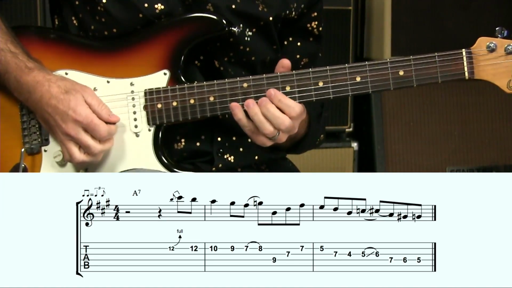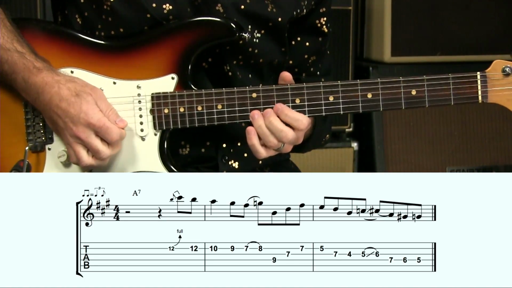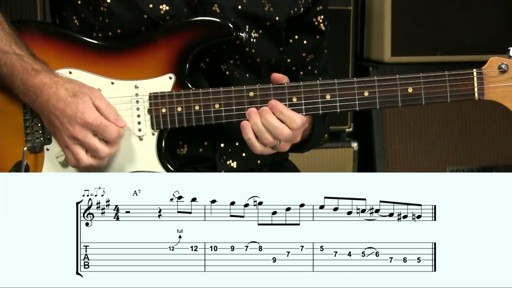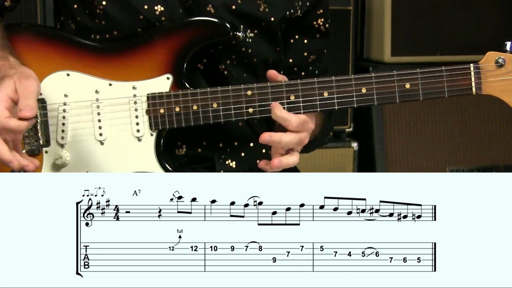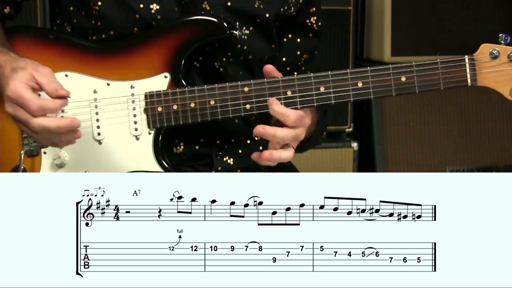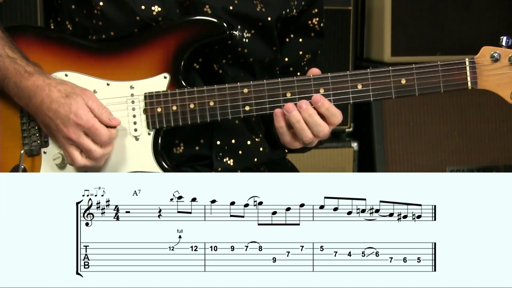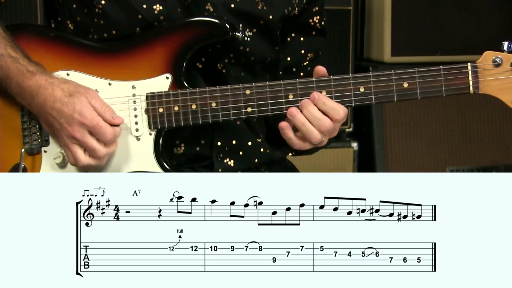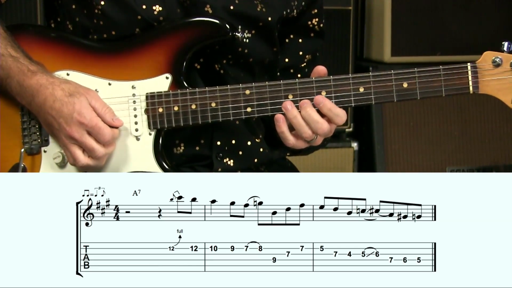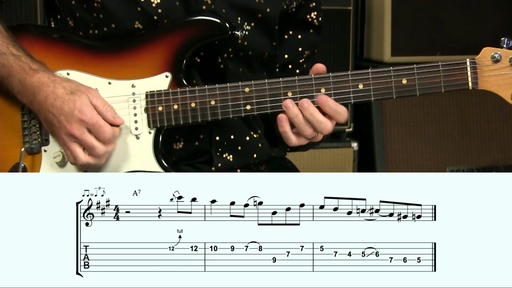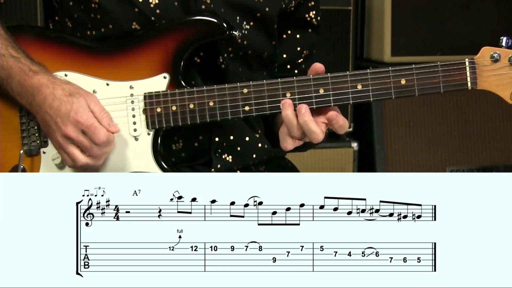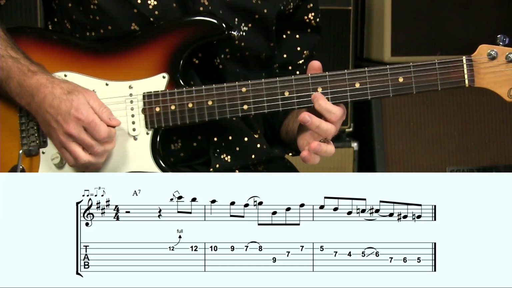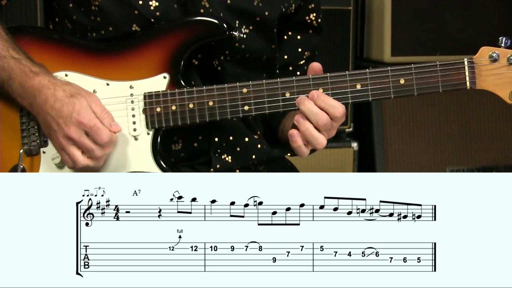A couple of cool ideas. The first thing we're going to do, again, is bend that B up to C sharp and then come back and then A. That much is irrelevant. The next note I want to get to is the G natural. To get to the G natural, I'm going to play G sharp and then F sharp and then G natural.